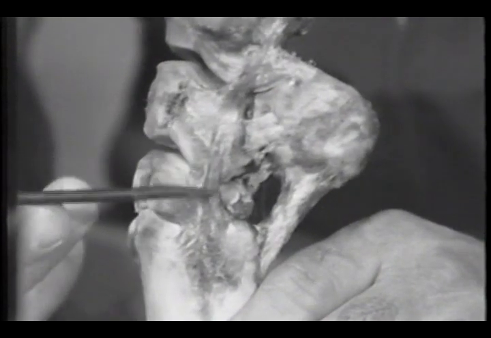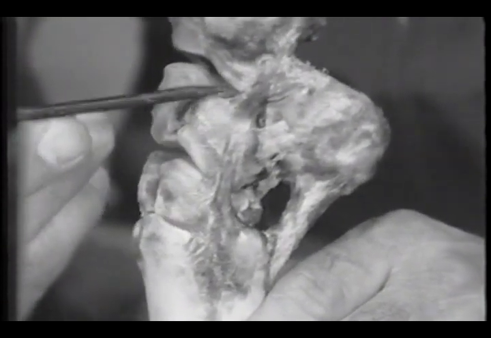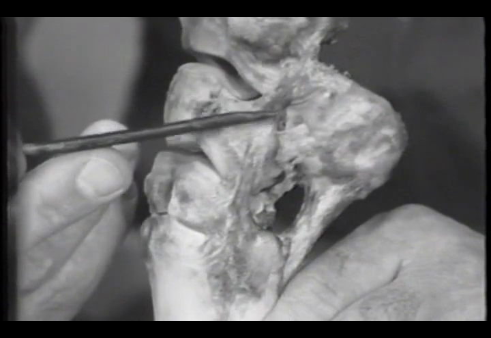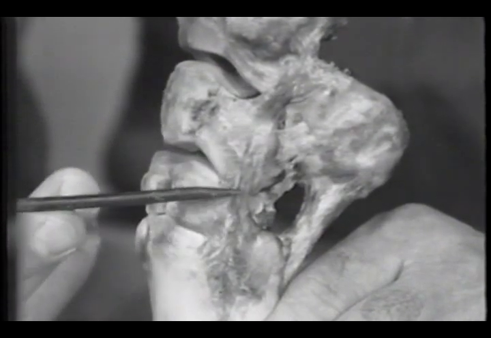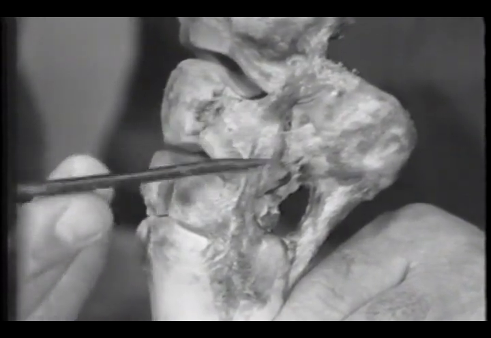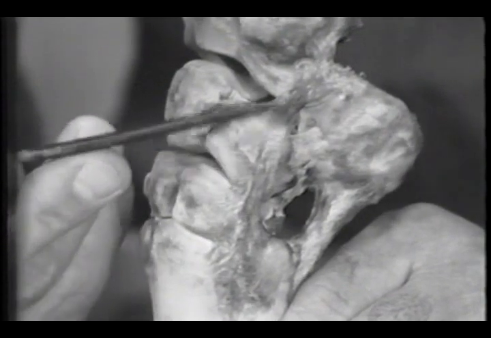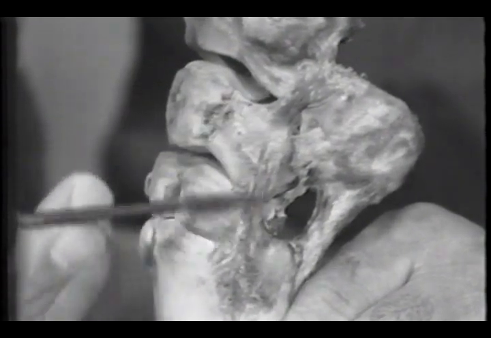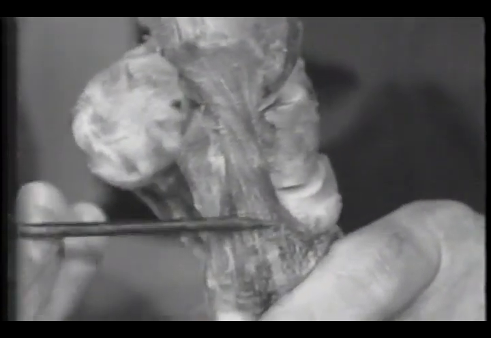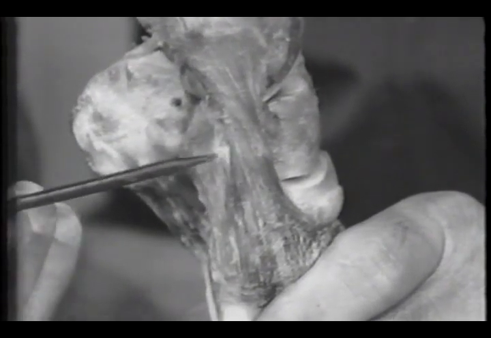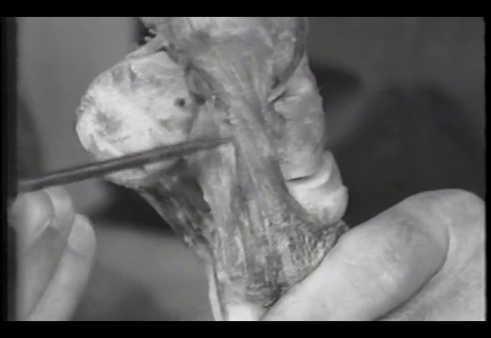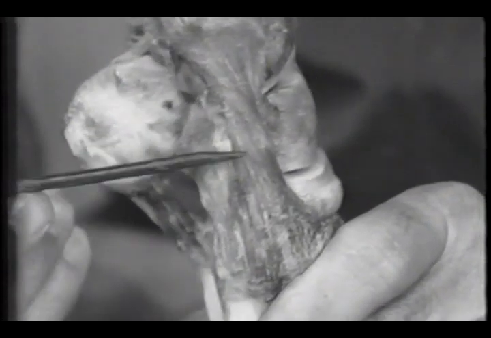Let's point out too now the collateral ligaments of the carpus. These are sometimes sprained and occasionally ruptured. Notice the comparative strength of this lateral collateral ligament of the joint as compared to the medial. Notice that the medial ligament is much thicker and much stronger. However, peculiarly enough, this is the ligament that is most commonly ruptured, the medial collateral ligament.